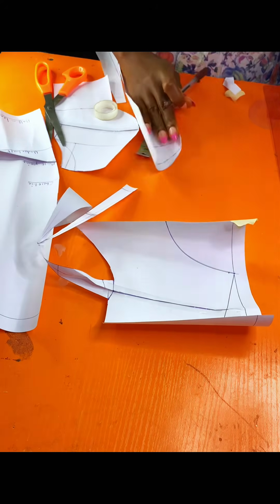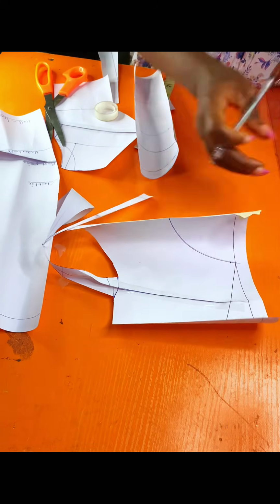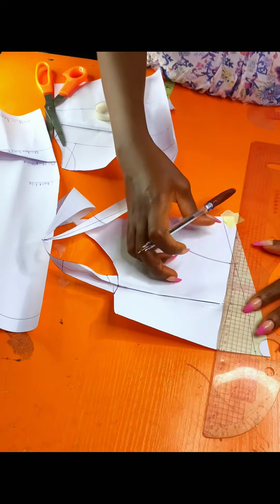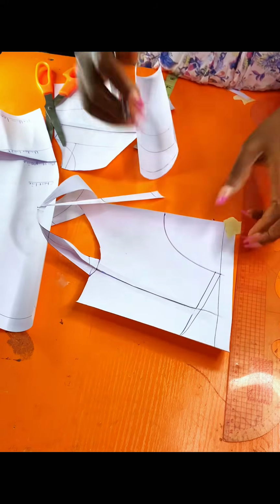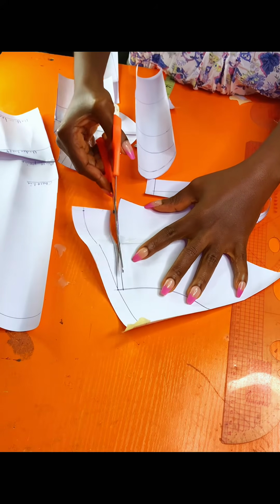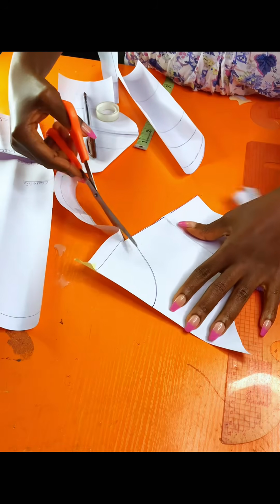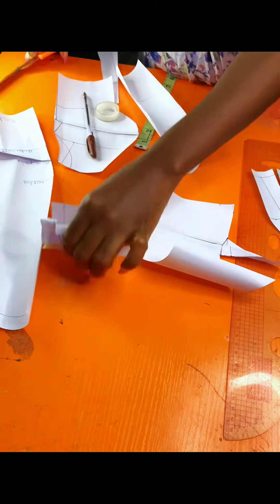You know, when you're working with circle necklines, there is a tendency for it to gape. So what we'll do is just mark out 0.25 at the neckline and connect it to the shoulder slope. Then you cut out. Remember, whatever you do for the front, you do for the back. And our yoke is ready.